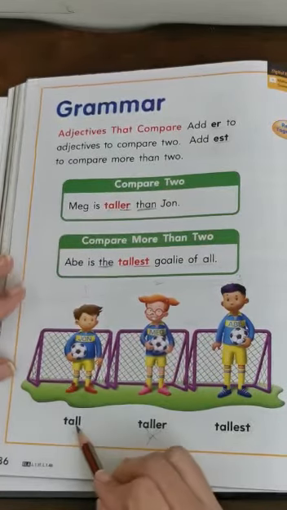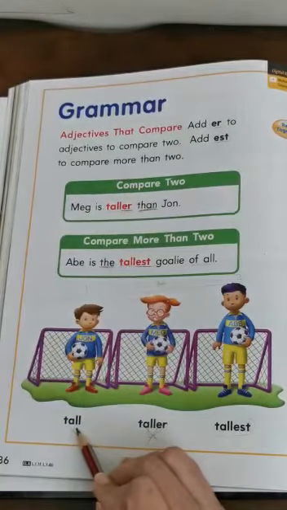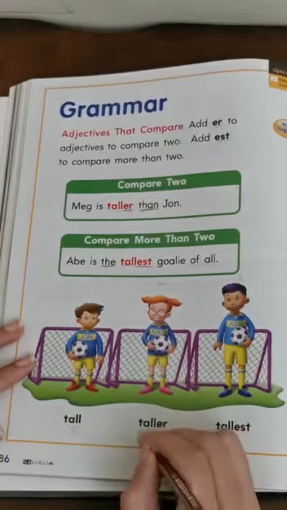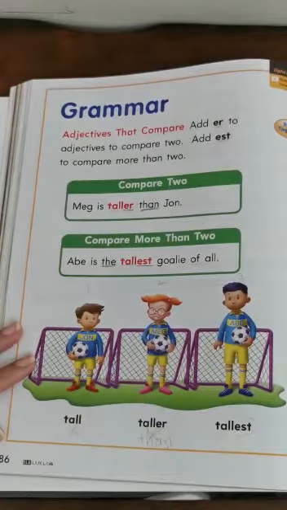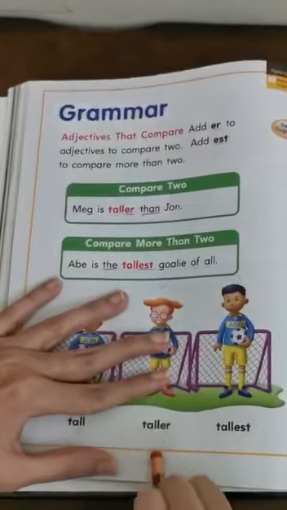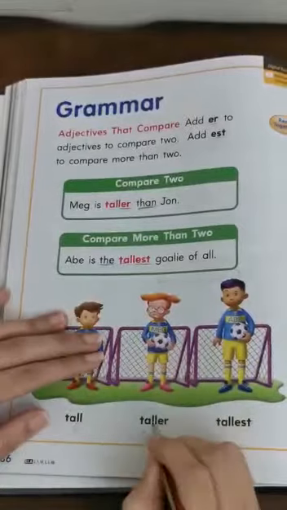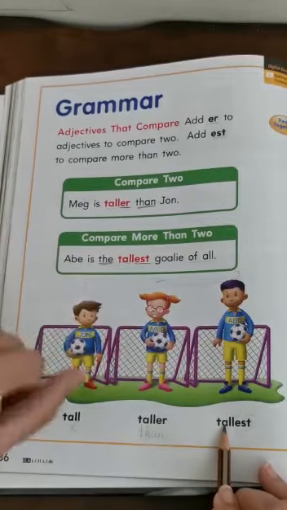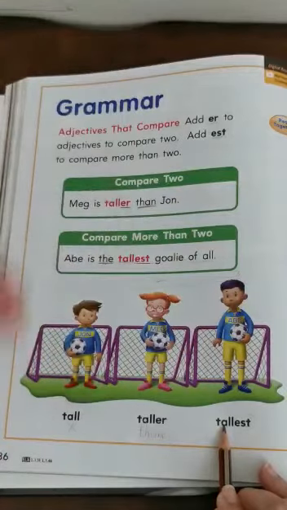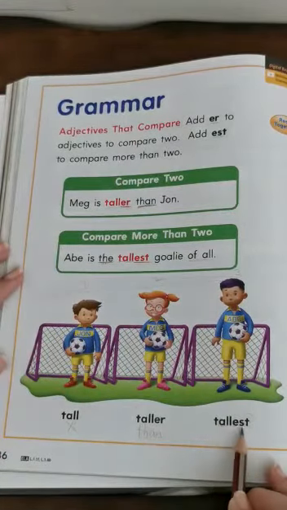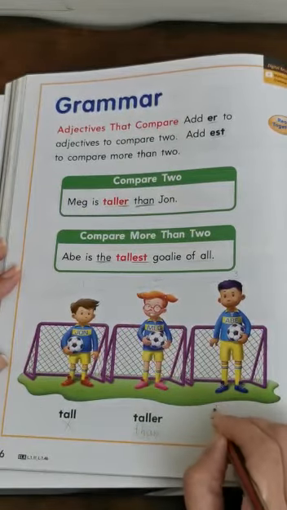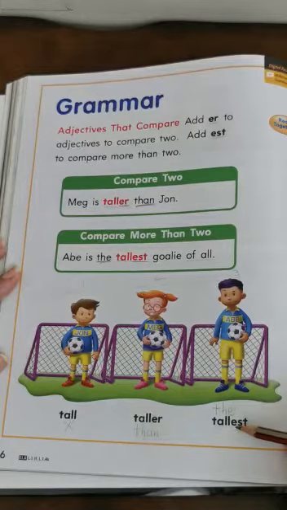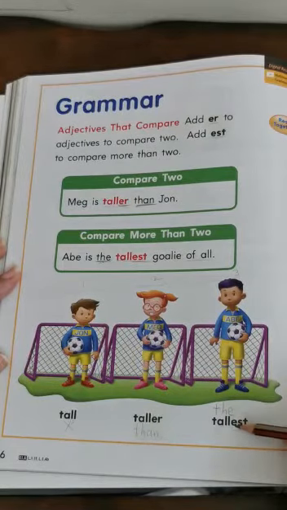So again, if I'm talking only about one, I say tall. If I am comparing two, I say taller than. Taller, don't forget, than. Taller than. Let me write it clearly for you. Taller than is very important. Okay? And when I am comparing more than two, 3 or 4 or 5, I say tallest, but there is something very important, the tallest. Not only tallest, I have to say the tallest. The has to be before tallest. Okay?